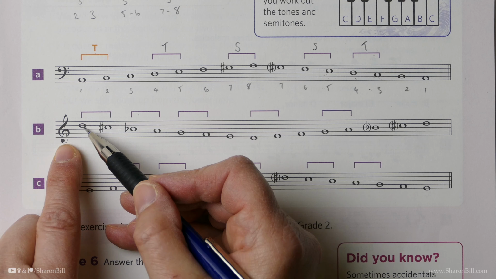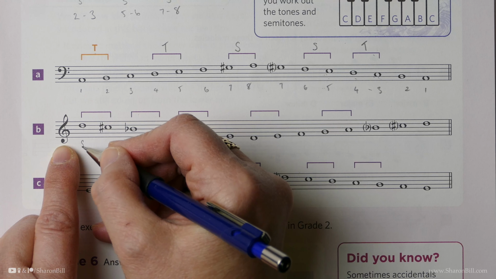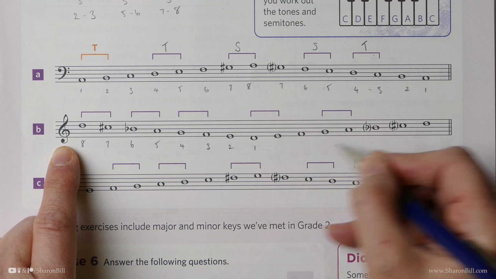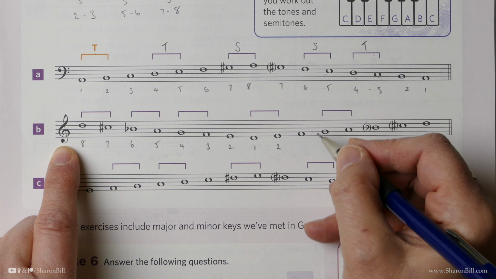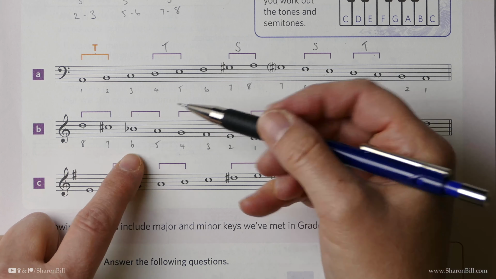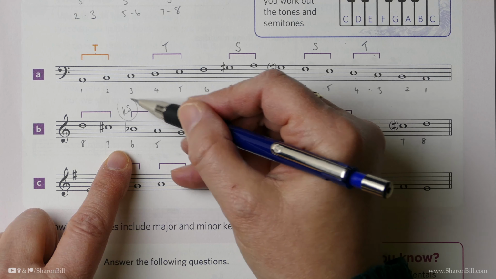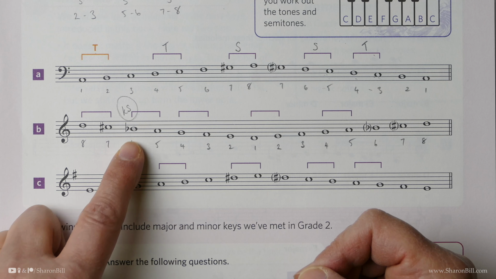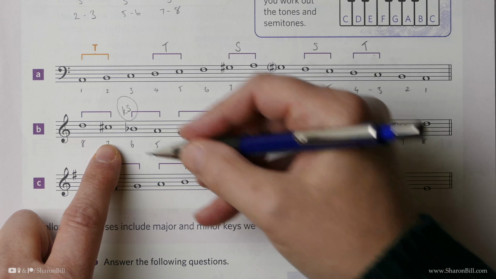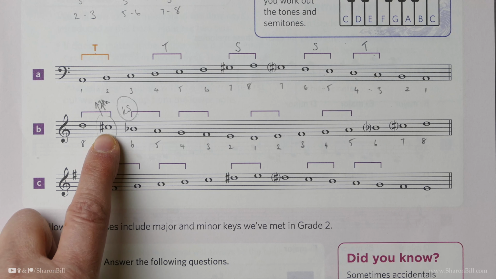And so we're starting on a D. So we're going down and then up again. So we start on 8, 7, 6, 5, 4, 3, 2, 1, and then back up again. 2, 3, 4, 5, 6, 7, 8. Now the B flat is our key signature because D minor is related to F major, which has a key signature of B flats. It's now added as an accidental, but it could have been given as a key signature. However, here that's always the raised seventh, which will always be an accidental.